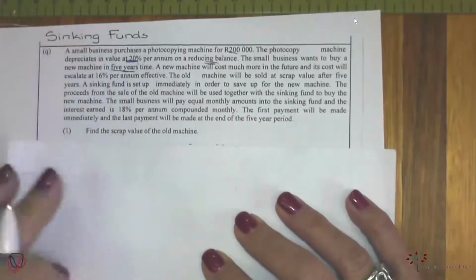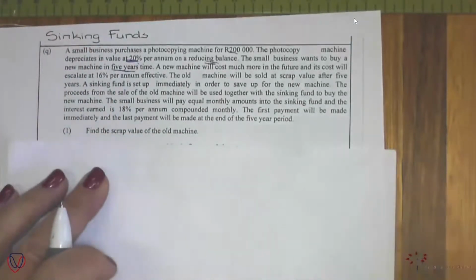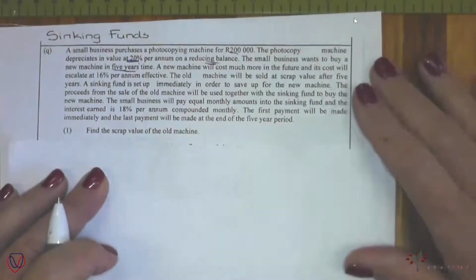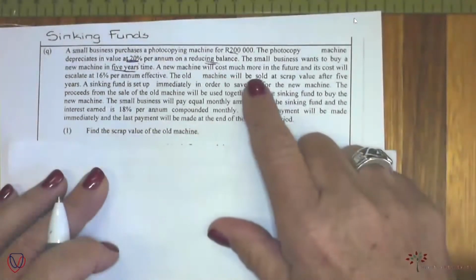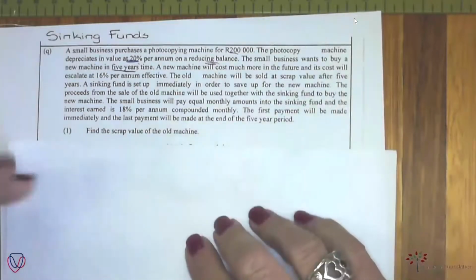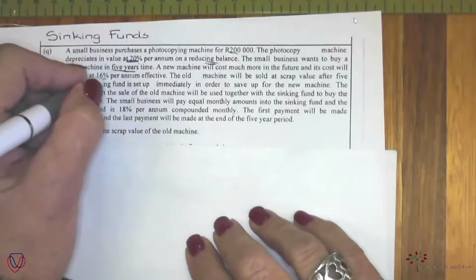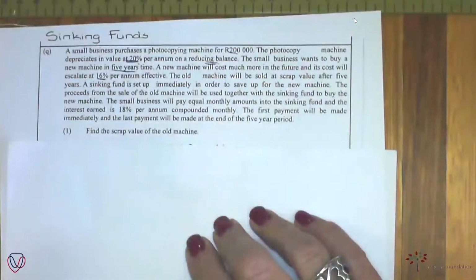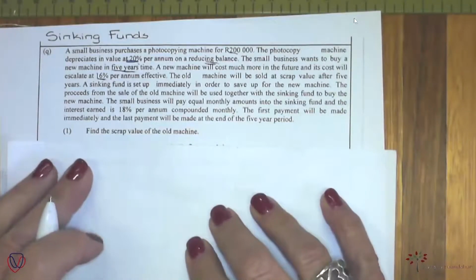So they buy this machine, they pay it down in 5 years' time, and then they sell it, and then they buy a new machine. Oh, let's have a look. The new machine will cost much more in the future, and its cost will escalate at 16%. So the new machine will cost 16% more than that machine cost 5 years ago.